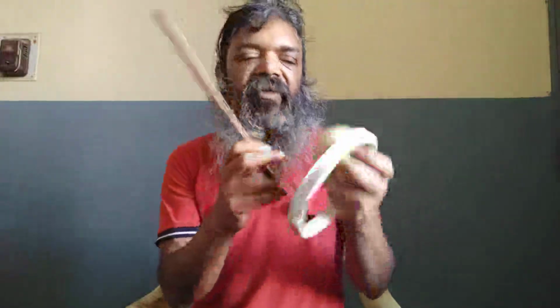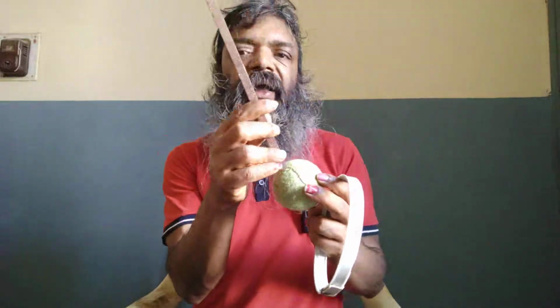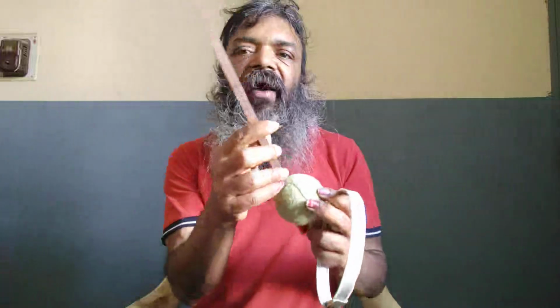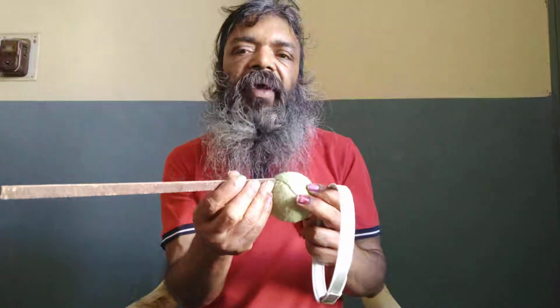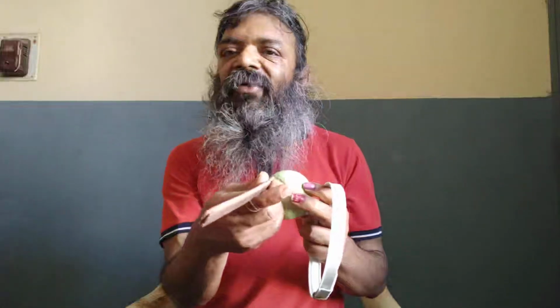In a pure spherical coordinate system, the position vector has theta component, r component, and phi component. If this is the sphere at the center, and I take any radius that makes angle phi from the vertical, then r sine phi will fall on the xy plane. Cos theta is x, sine theta is y, whatever it is.